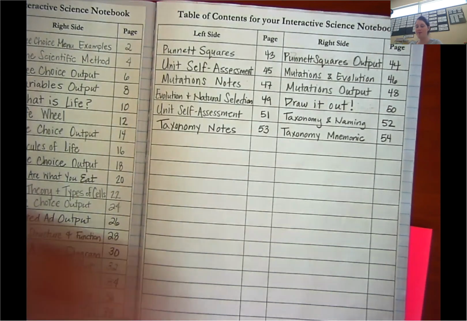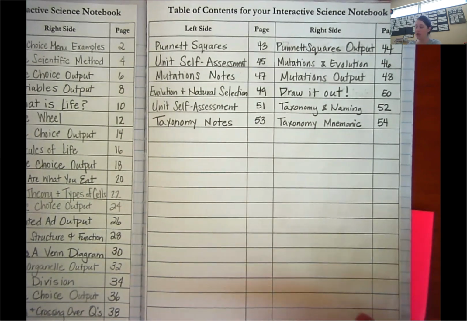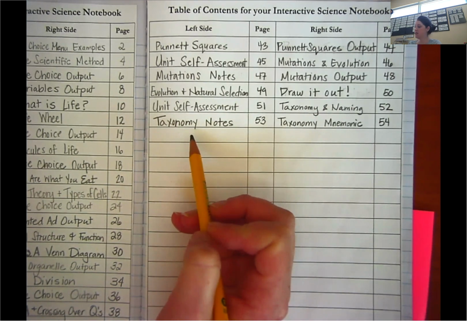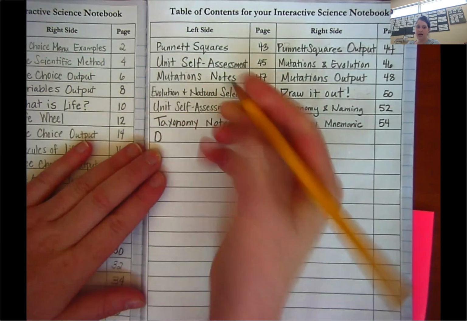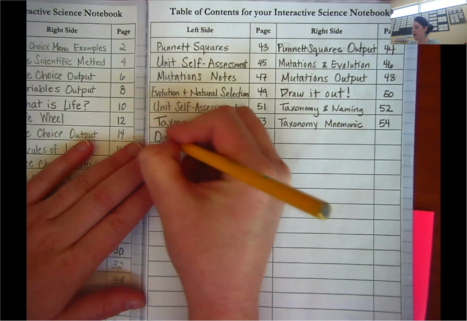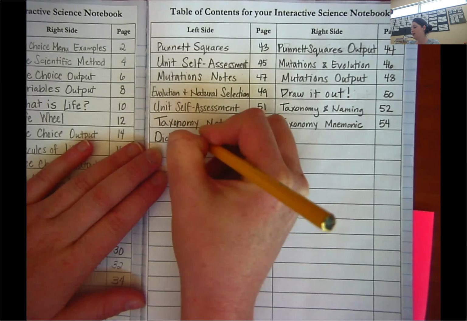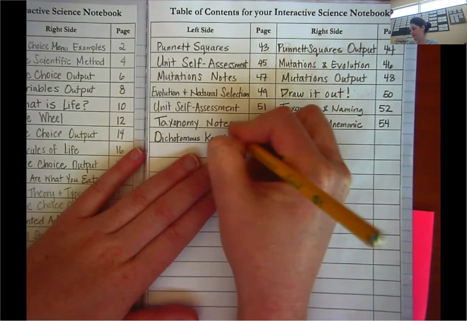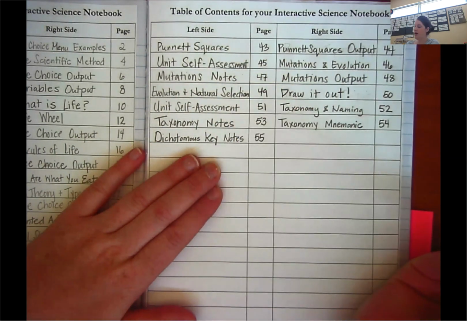Hi, class. We are going to take another set of notes today, sort of continuing the idea of taxonomy. So go ahead and open to your table of contents for me. The left side is going to be something called a dichotomous, which is a fun word, key notes. And that's going to be on page 55.